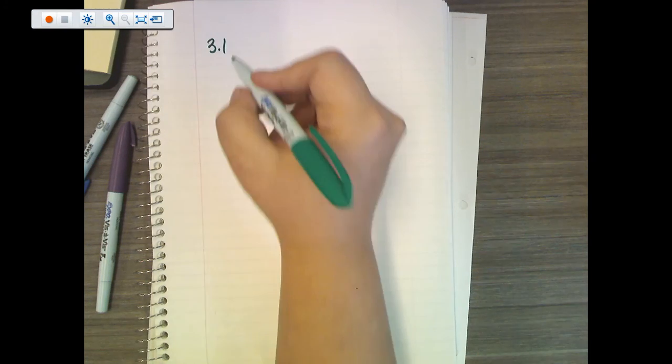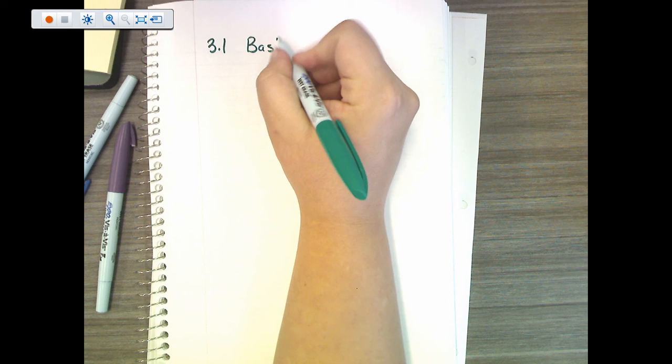We are going to do 3-1, and that is going to cover our basic identities.